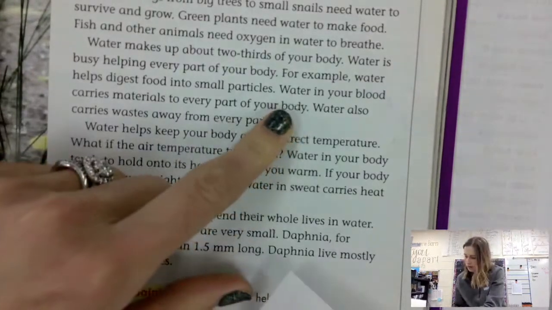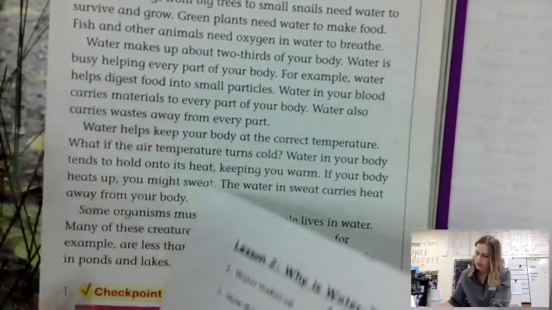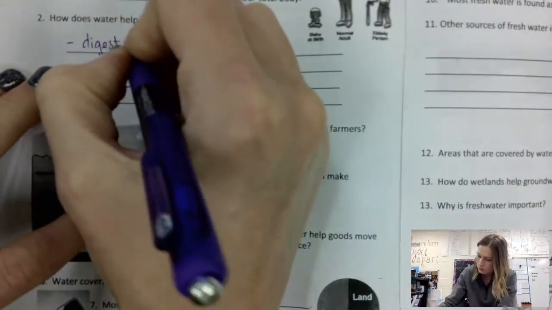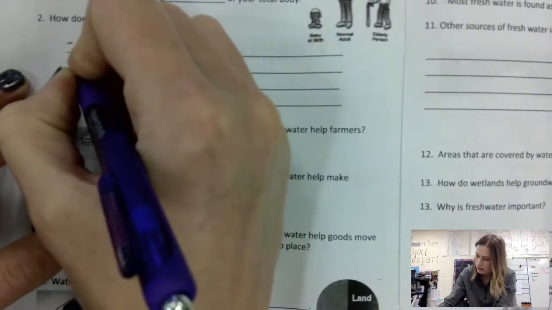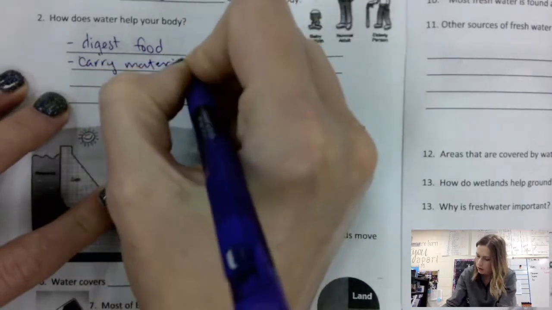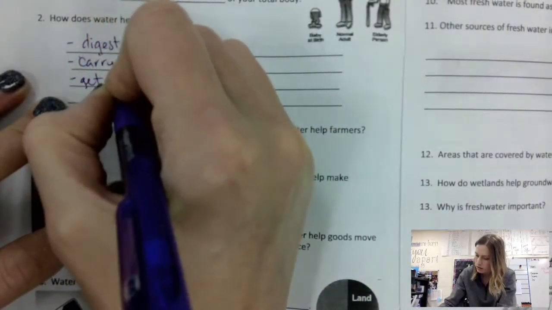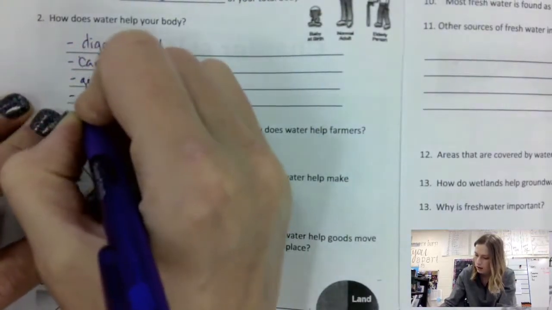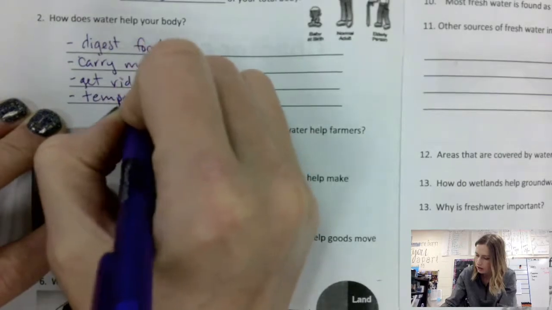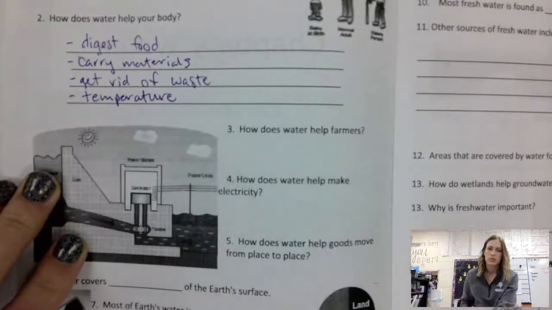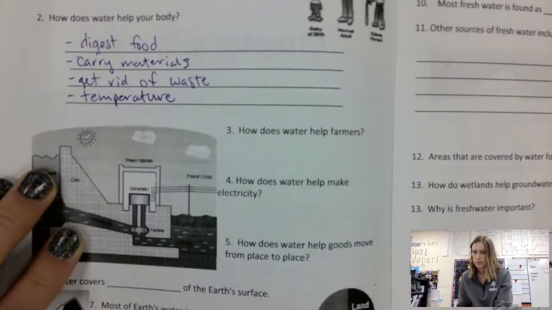So, we have some different things that water helps your body do. Helps digest food. Two, it helps carry materials. Helps get rid of waste. And it helps with your temperature. Right? If you get hot, you start sweating. Right? That helps. That all has to do with water.